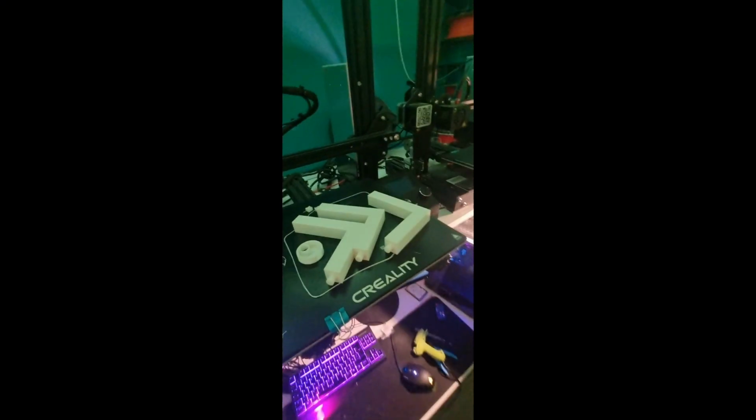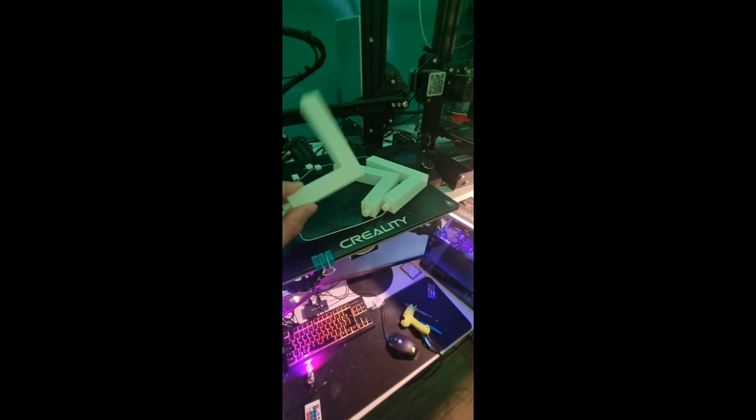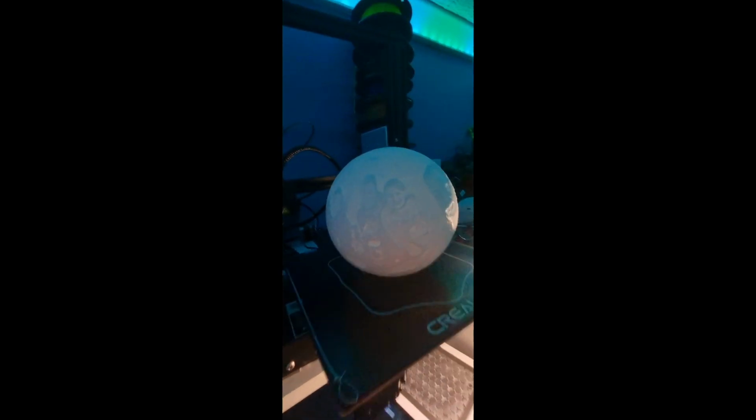Okay, the stand is finished. Got 3 of these. This is the cap, and then we've got the moon globe. It's now finished printing. Okay, let's test it.